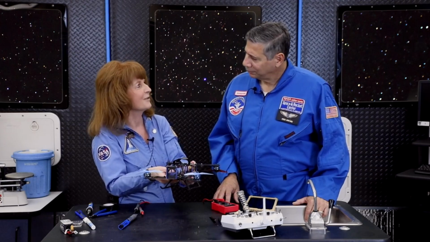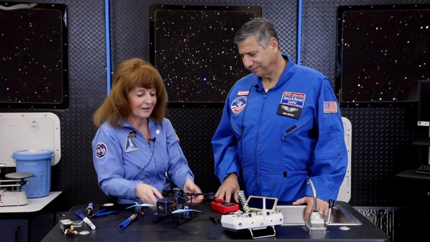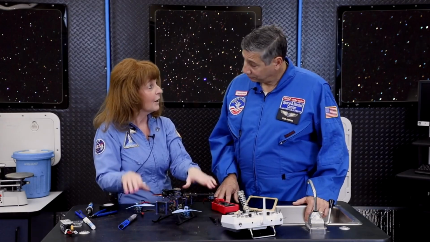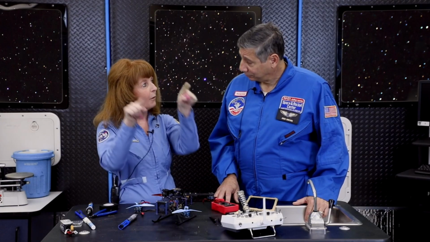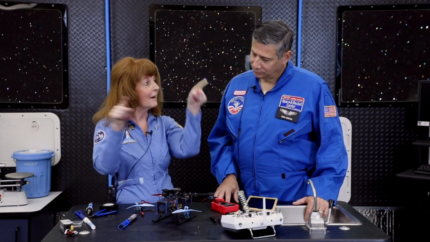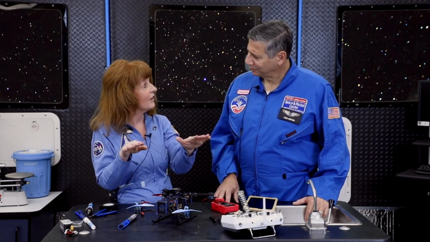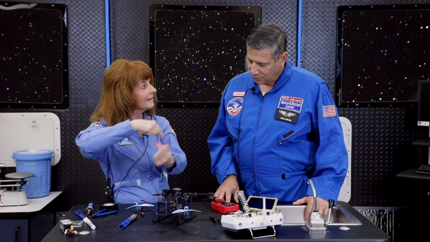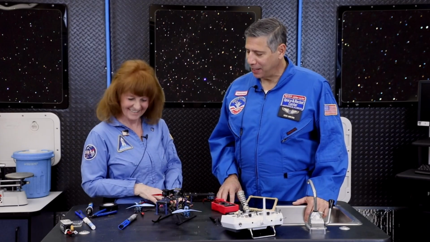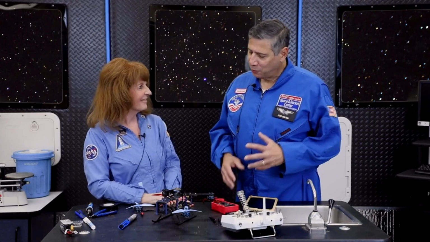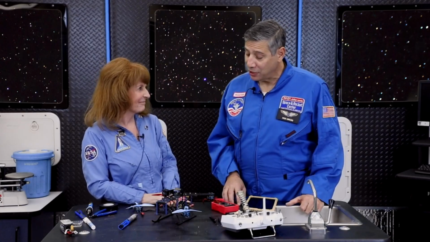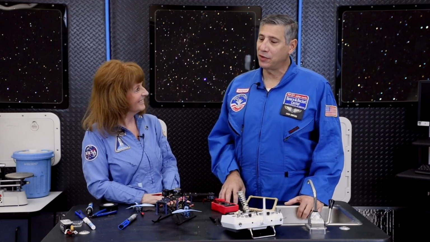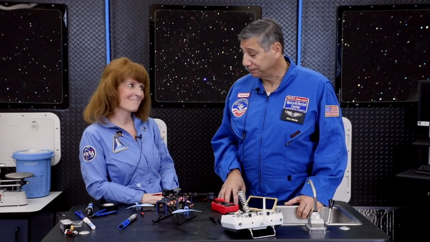But the most interesting is the rotation. There's 4 rotors, 2 of them move clockwise and 2 move counterclockwise. If we change the speed of one pair by increasing it and reduce the speed of the others, it'll cause the drone to spin. Wow, that is absolutely amazing. You know, these drones are really a special type of aircraft. I can see why they're so important to scientific investigation and discovery.